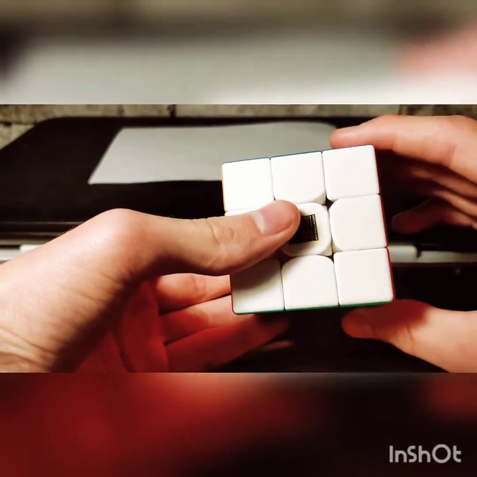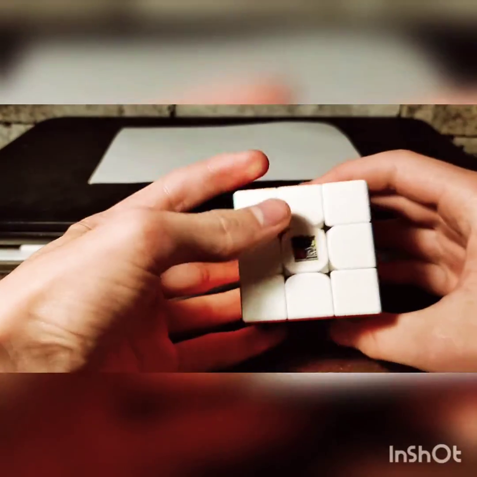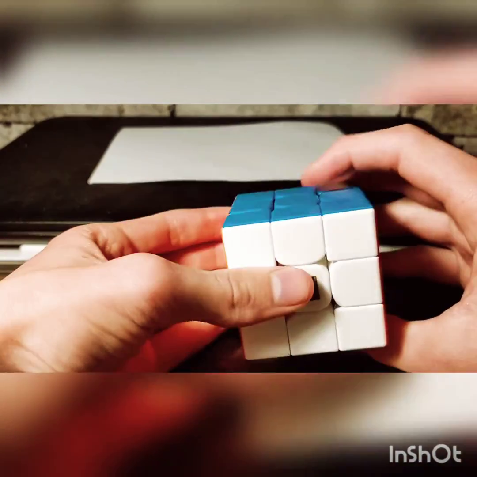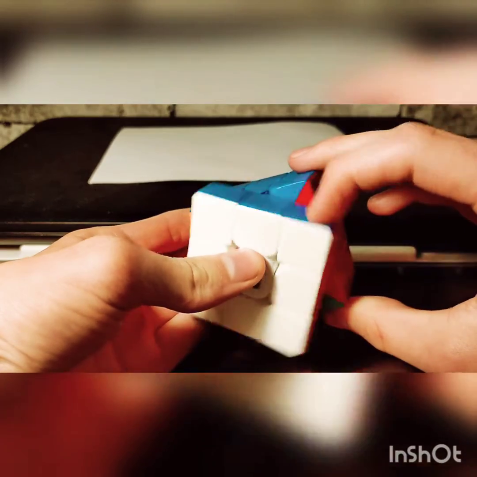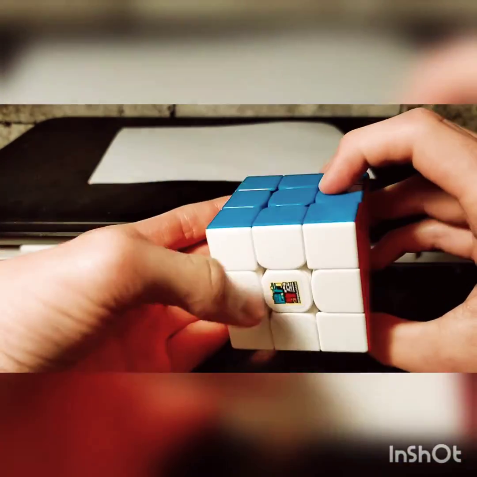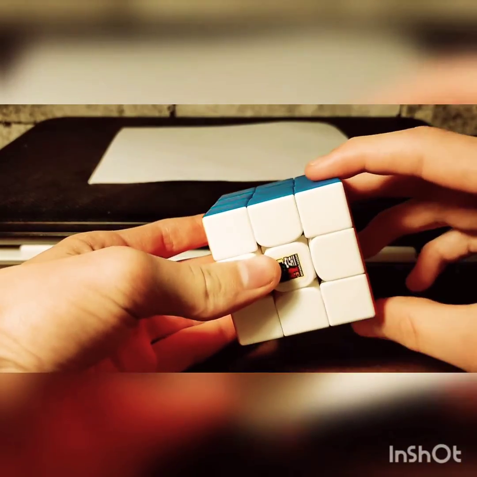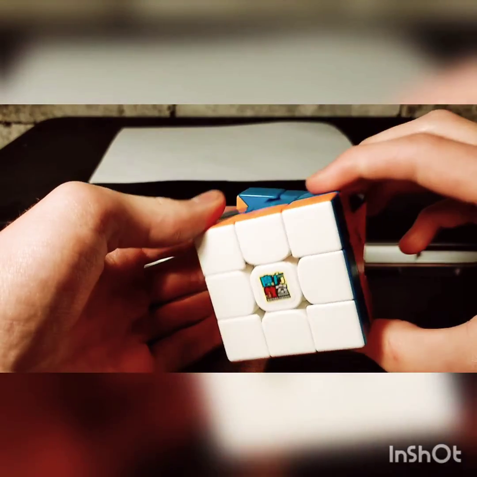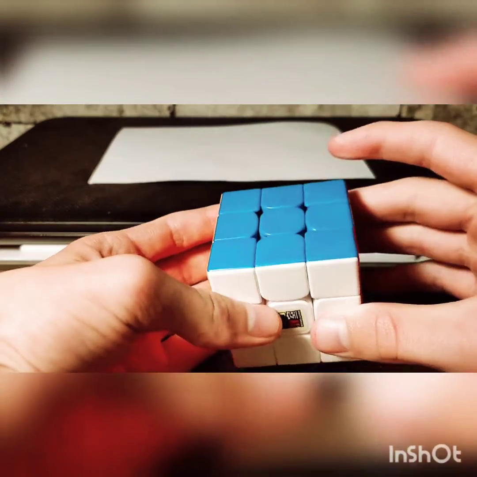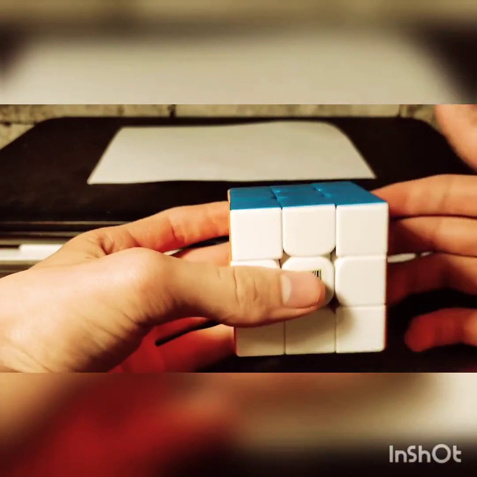Now you have front with the clock and front against the clock. I will be calling them F and F prime. So the prime is just to show which way you need to turn the layer, and the prime can be put anywhere behind any of the letters.